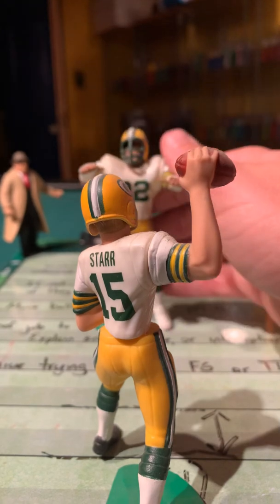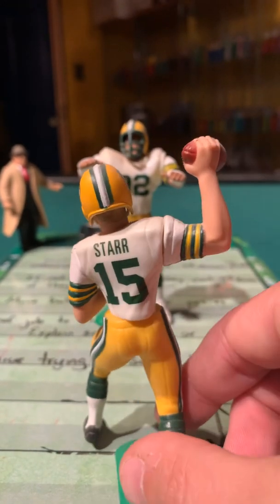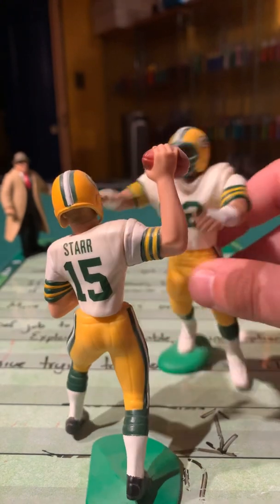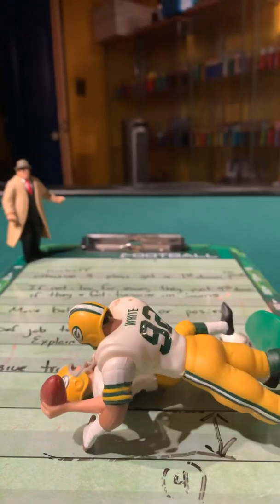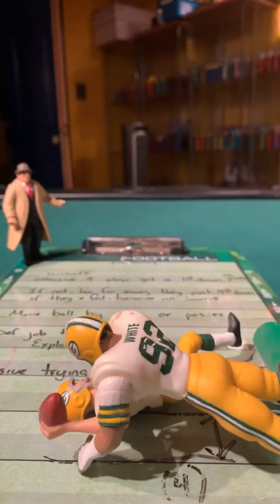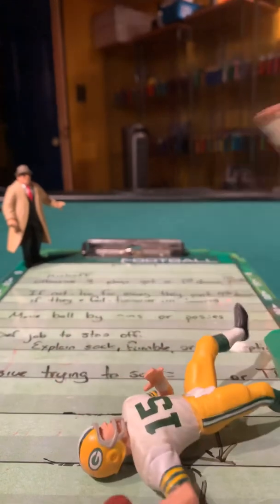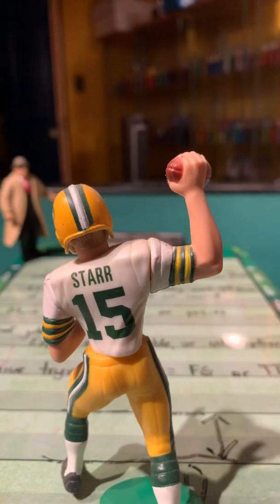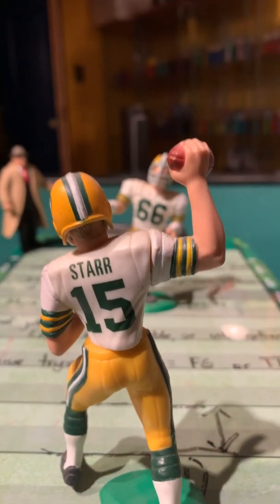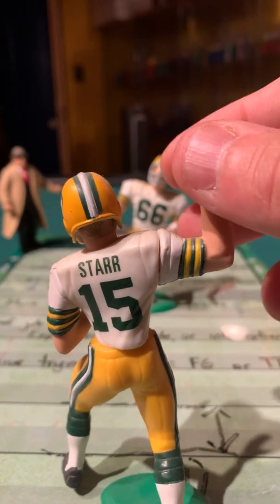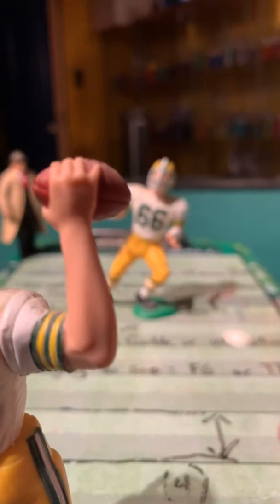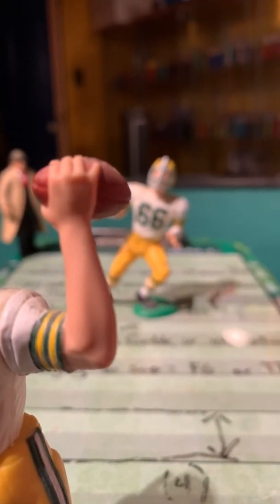Now, one of the ways that a defensive player can stop the quarterback is by getting a sack. That's where he's going to get past the offensive lineman and knock down the quarterback behind the line of scrimmage. That would be called a sack. Another way that the defense could stop the offense is if the offensive player drops the ball to the ground. If it hits the ground, that is called a fumble.